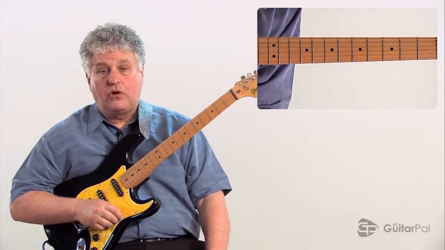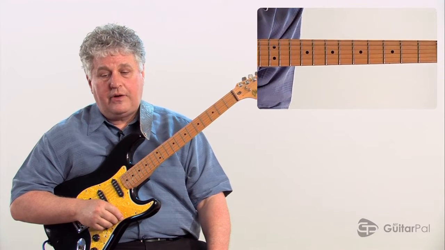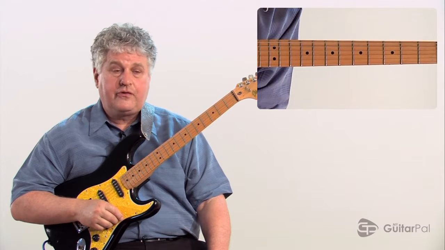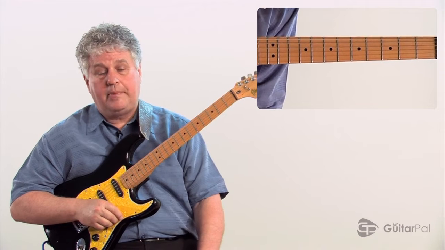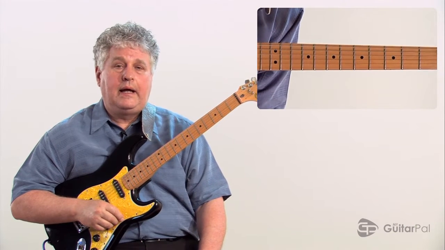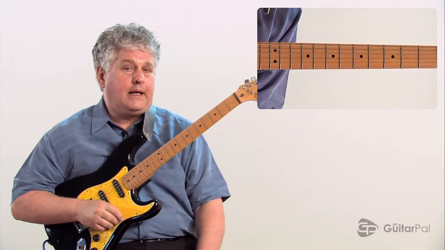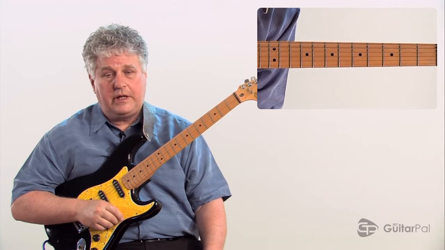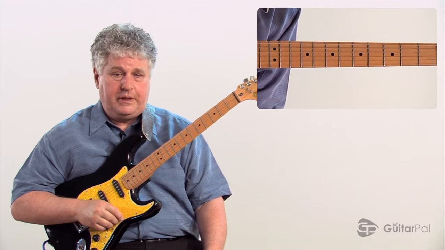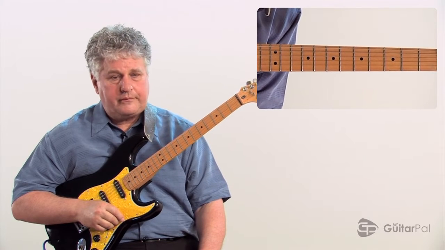All right, we're looking at the chords in a key, or a chord scale in other words, and we're looking at the key of G major. Notes being G, A, B, C, D, E, F sharp, and G, and the chords that are going to be in this key are G major, A minor, B minor, C major, D major, E minor, F sharp diminished, and G major.